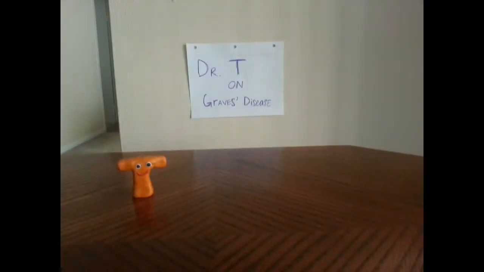Today, we're going to be learning about Graves' disease, an autoimmune disease that causes hyperthyroidism. Before we can get into the disease, let's have a review on the hormone pathways of the thyroid.